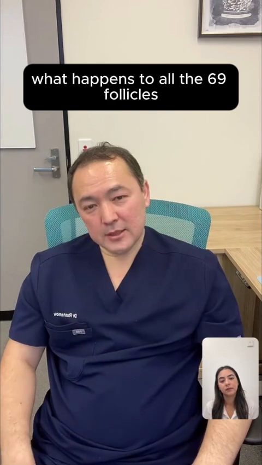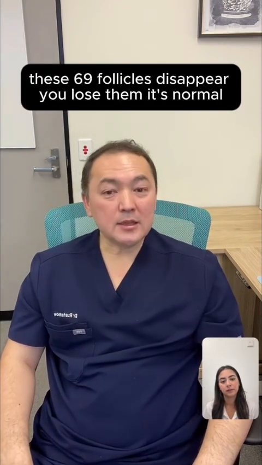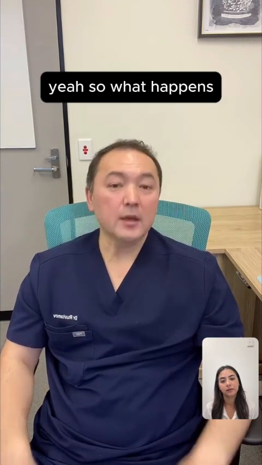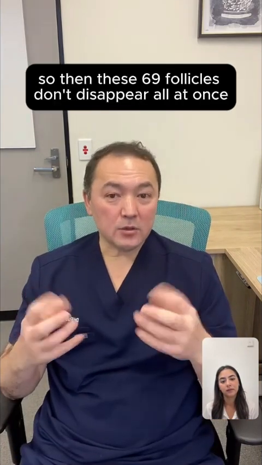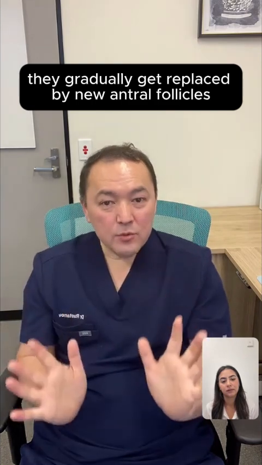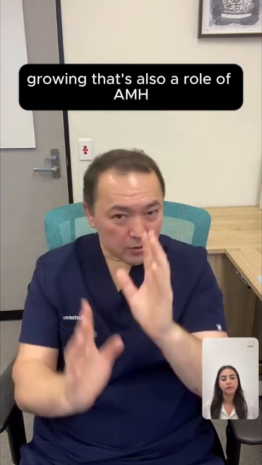What happens to all the 69 follicles? Yeah, these 69 follicles disappear. You lose them. It's normal. It's called atresia. These 69 follicles don't disappear all at once. They gradually get replaced by new antral follicles growing. That's also a role of AMH.